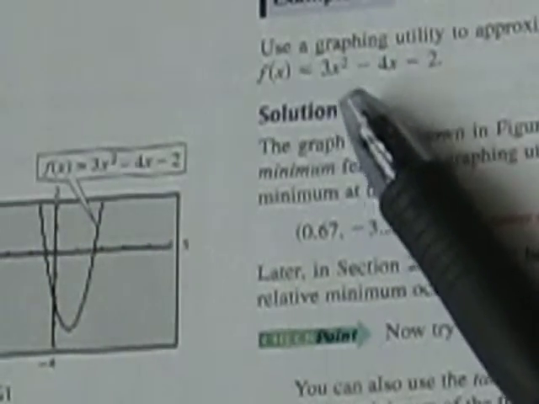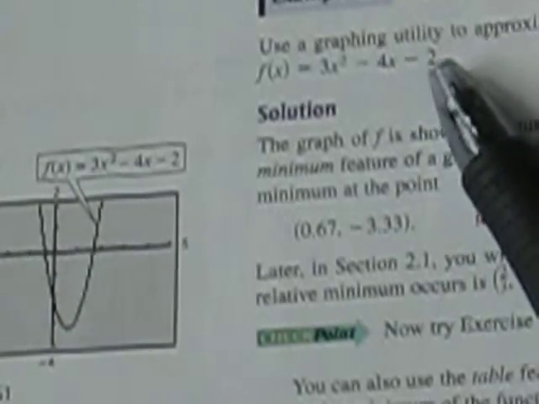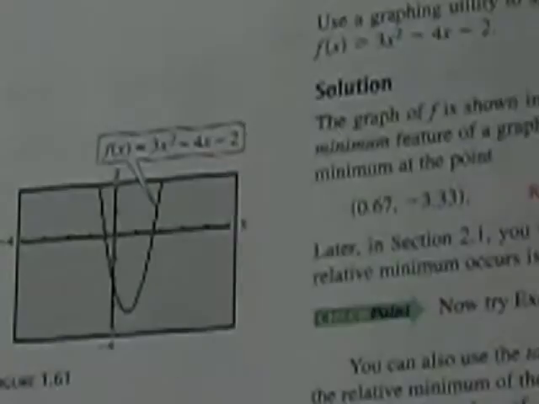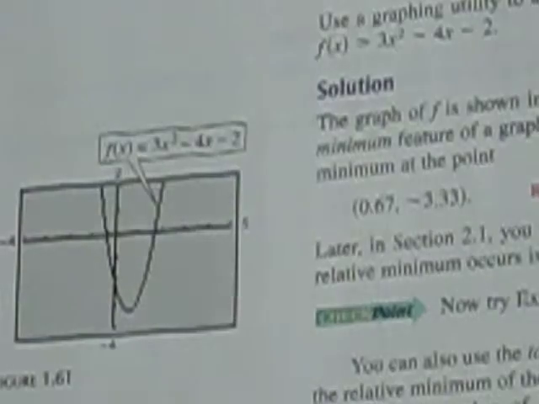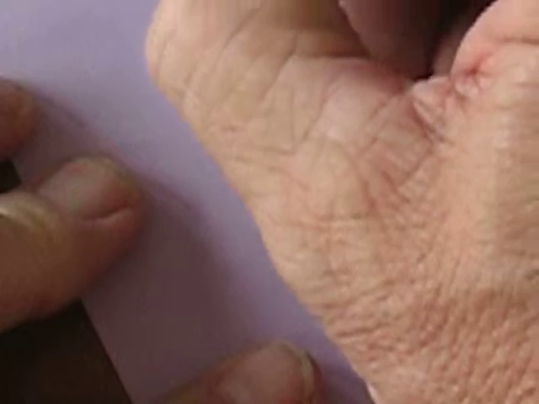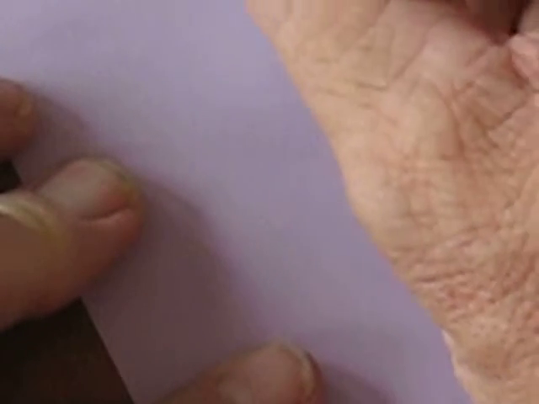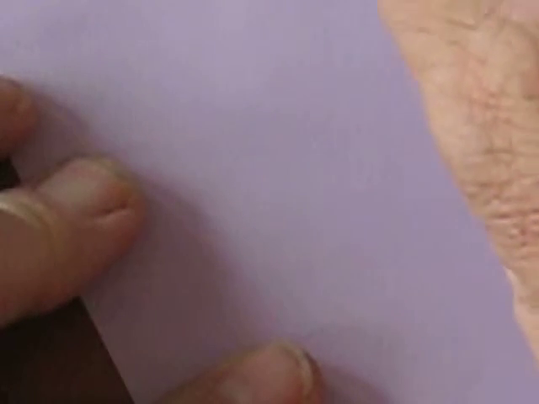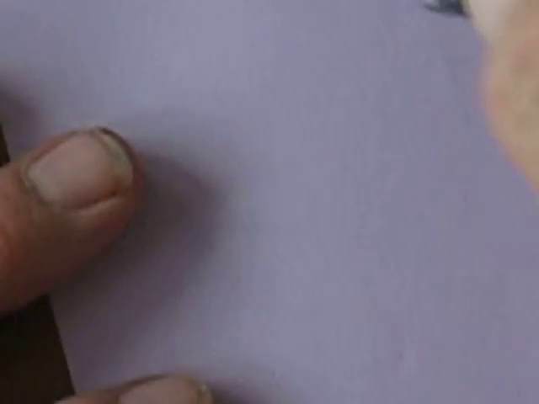As we type in this function that we have here, 3x squared minus 4x minus 2, go into the function mode and type that into the y equal mode. Once you get into that graphing calculator to find the max or min, you can simply hit the graph key.